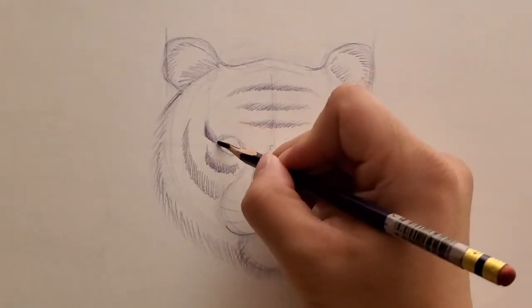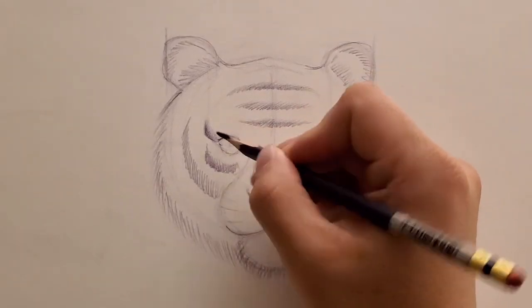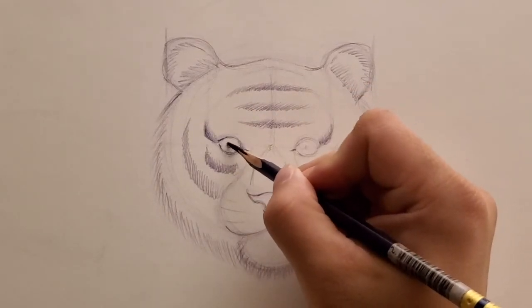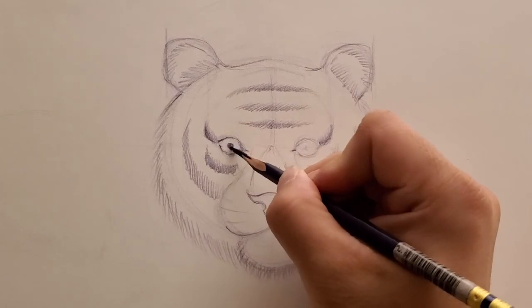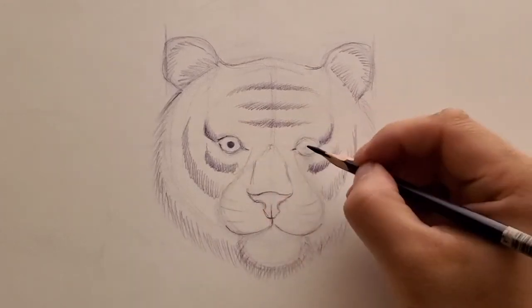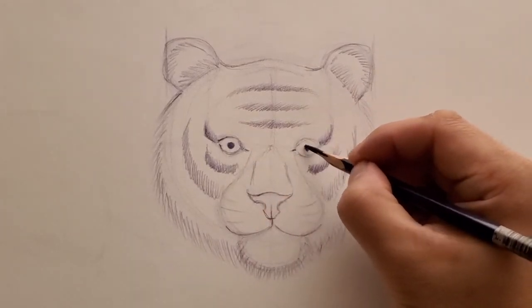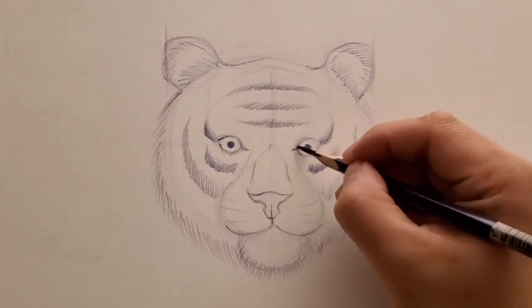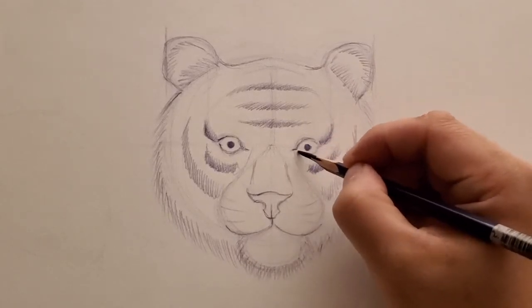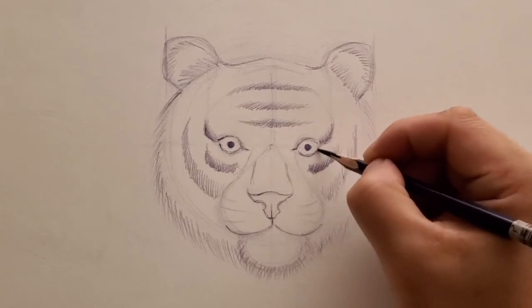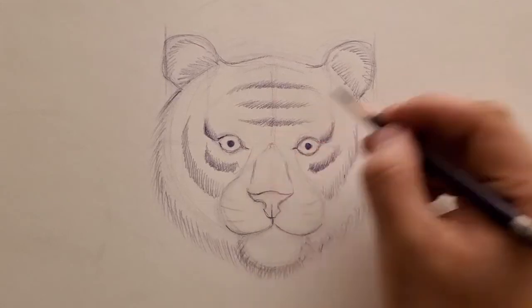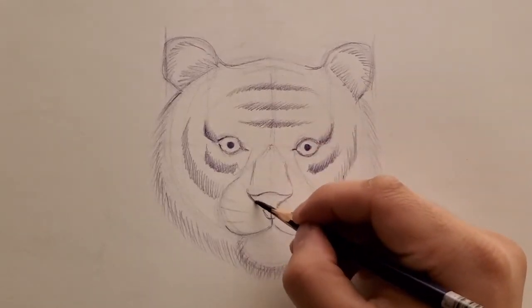All right, now I'm going to focus on his eye. I'm going to darken his eye just a little bit more. Now I'm going to go back down his nose.